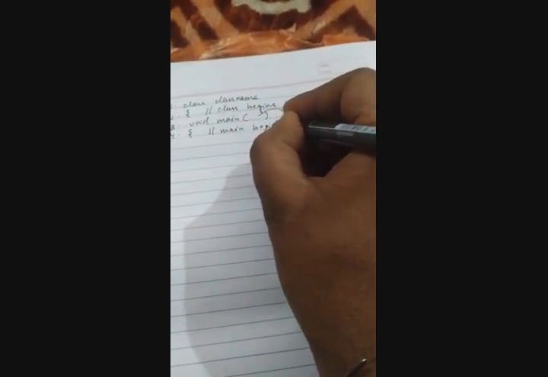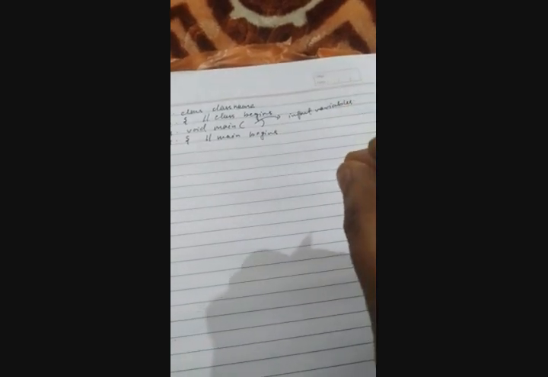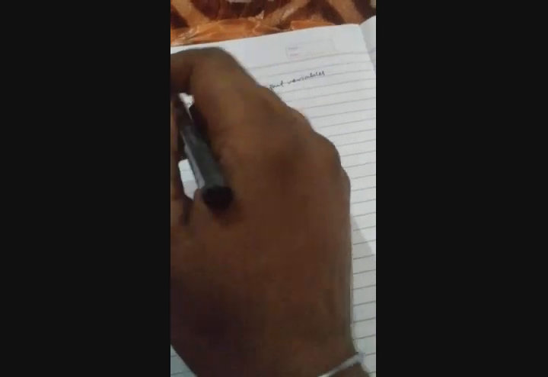Now here main begins. Main must begin in Java, because Java begins its execution from the main method only. There can be different methods, but the execution always begins from the main method. The compiler starts execution from the main method only. So the main method must be open.